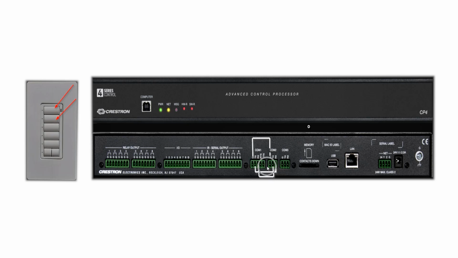Consider the wiring on a CP4 processor that I'm using for testing, and a C2N-CBFP as my CrestNet keypad. I'm only using the first 2 buttons. COM port wiring: ground to ground, TX to RX, and RX to TX. Let us get started right away by launching Visual Studio 2019.